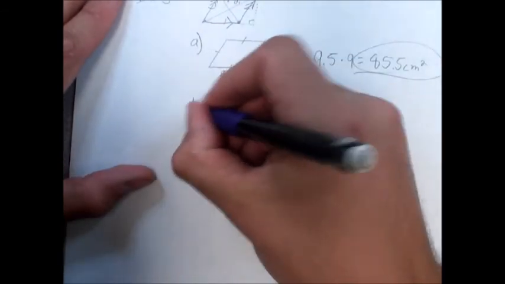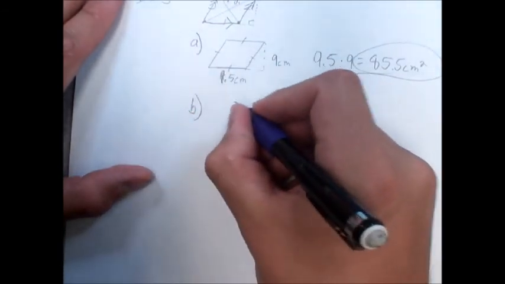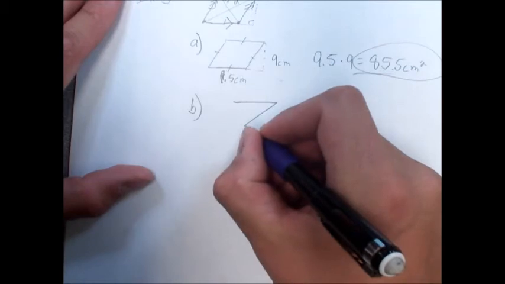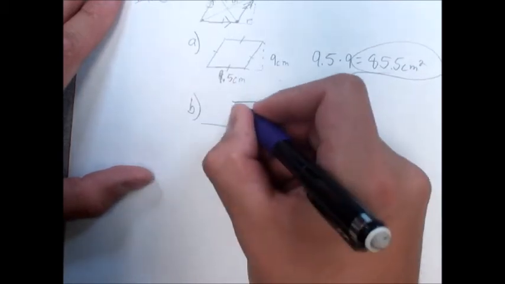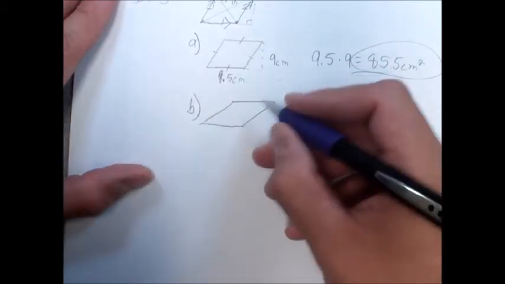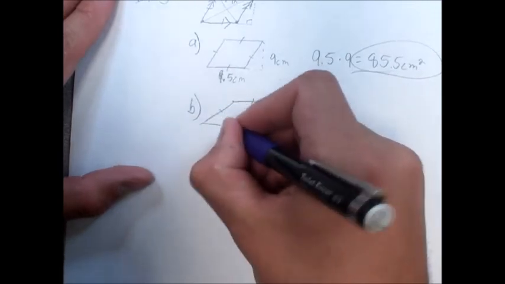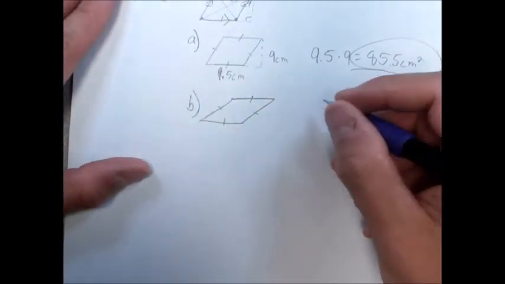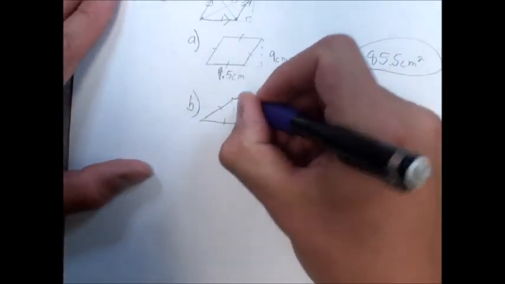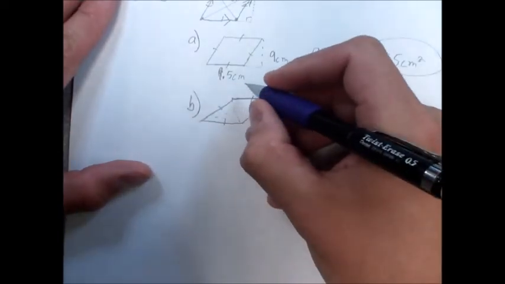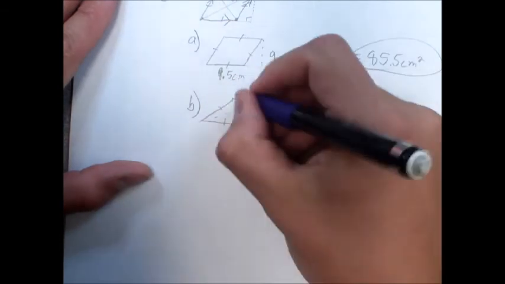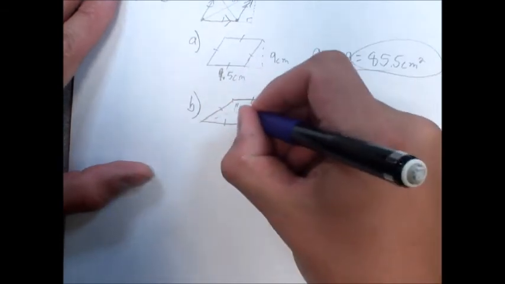On B, however, they give you a different kind of rhombus, which is much more squished in this picture, but they again show you that all four sides are equal, so you know that it's a rhombus. But then they tell you the diagonals, which I'm going to dot here: the first diagonal is 11, and the other one is 30. So 11 inches and 30 inches.